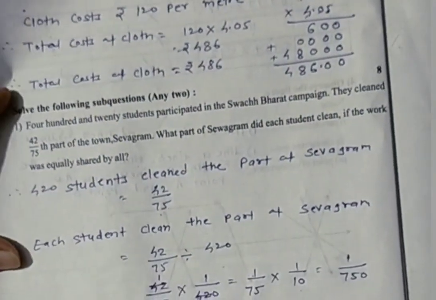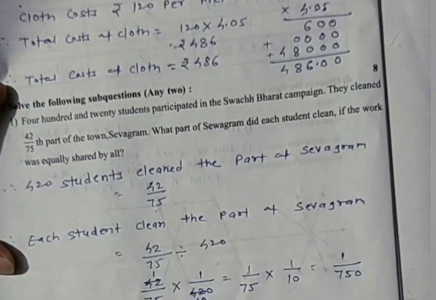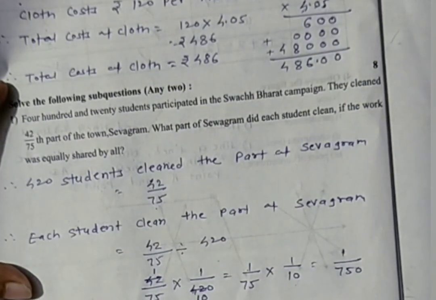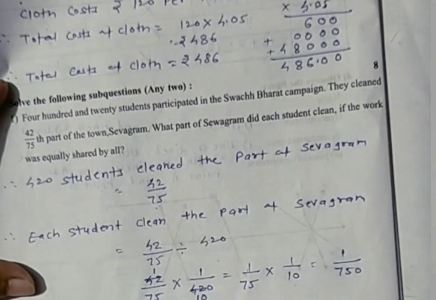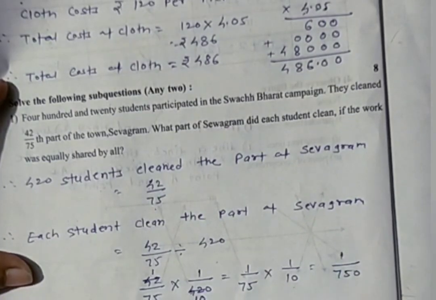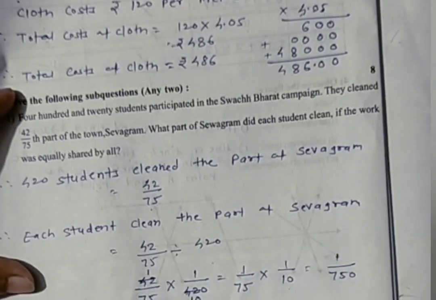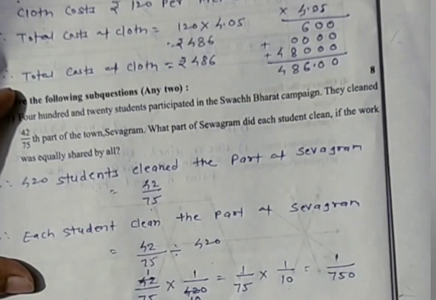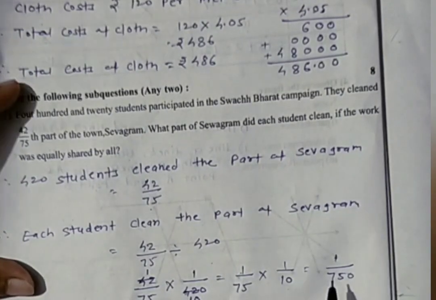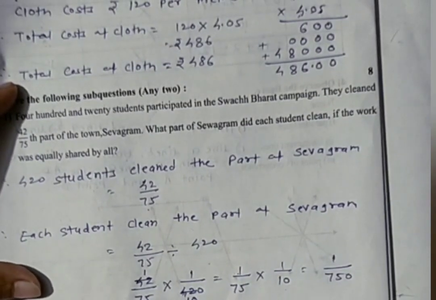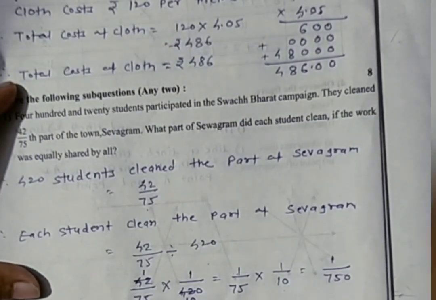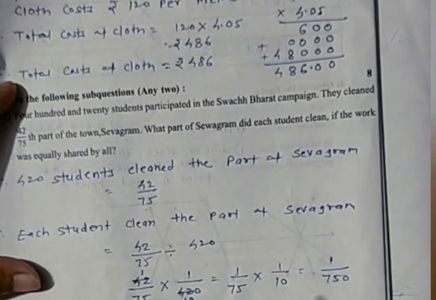So each student cleans 1 upon 750 part of Sevagram.